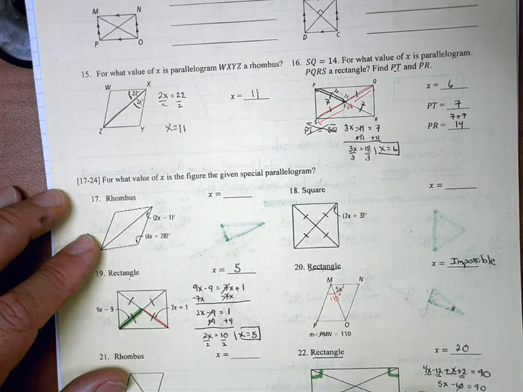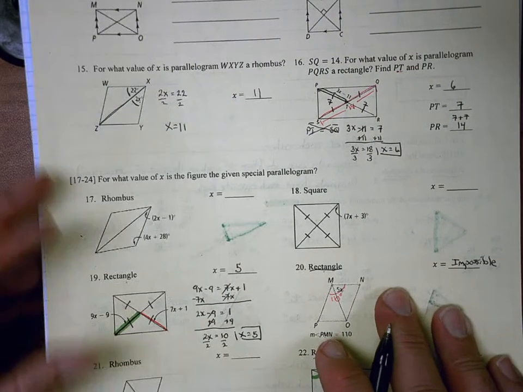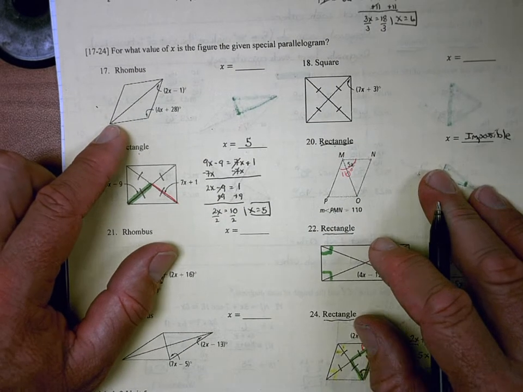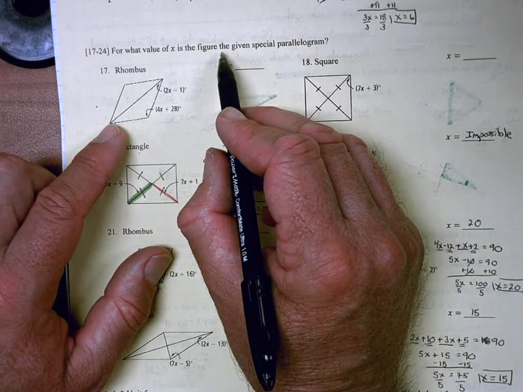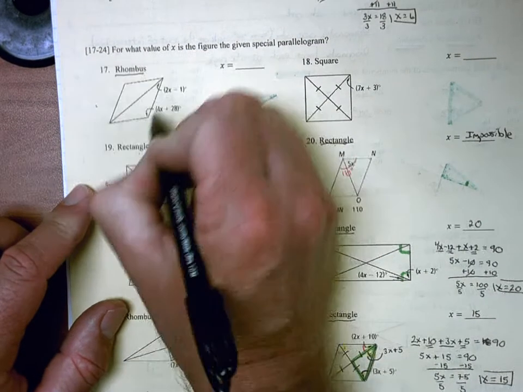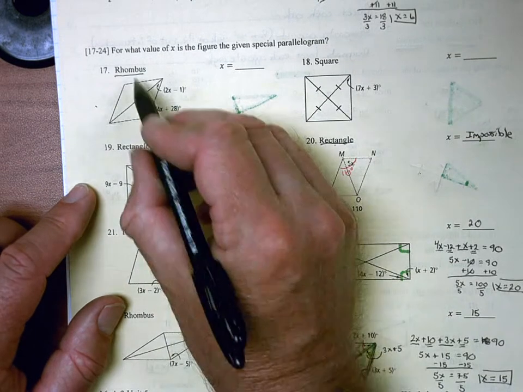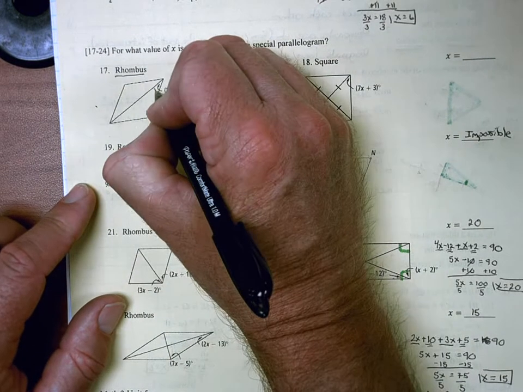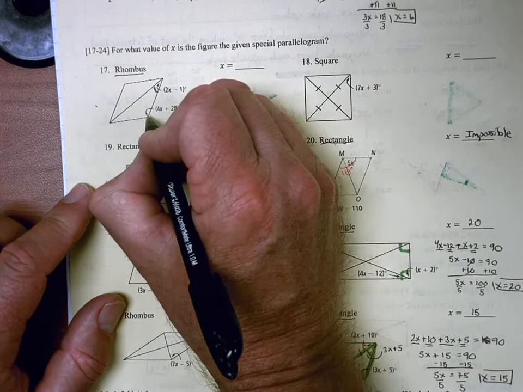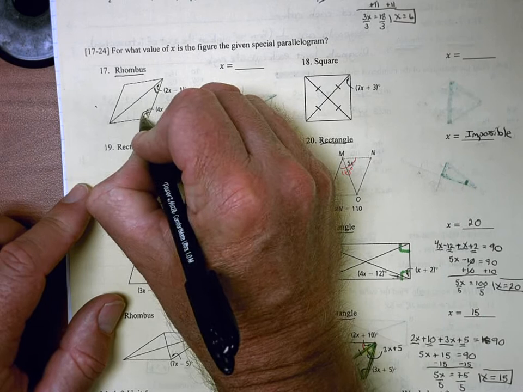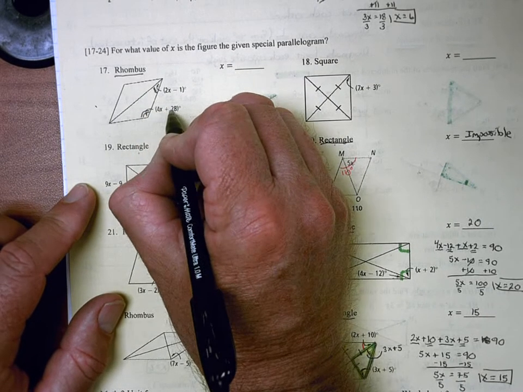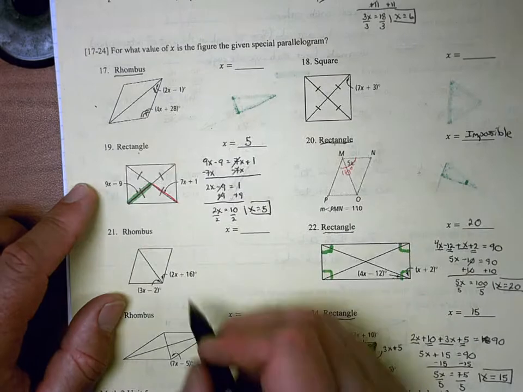Okay, the next problem is number 17 that deals with the rhombus, and the instructions say, for what value of x is the figure the given special parallelogram? So number 17, we are told that this shape is a rhombus. Then we're told that this angle right here is represented by 2x minus 1. This angle right here, which is bigger than that angle, so we can't say they're equal to each other, is represented by 4x plus 28. So now we need to find the value of x.